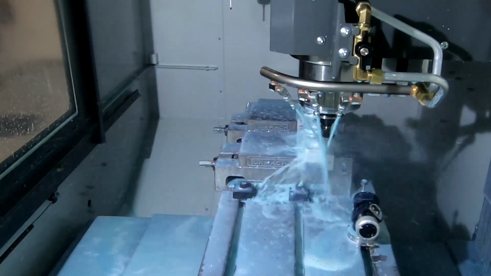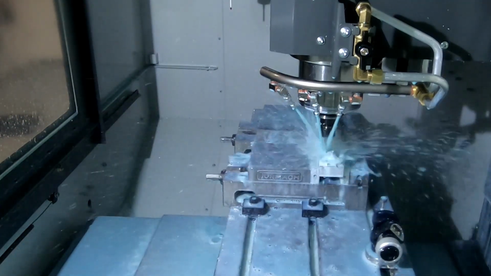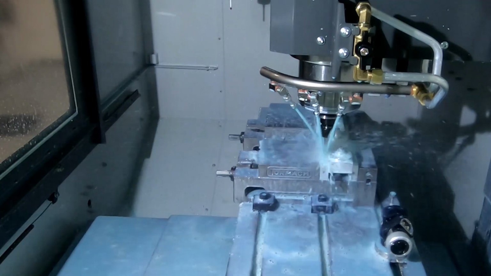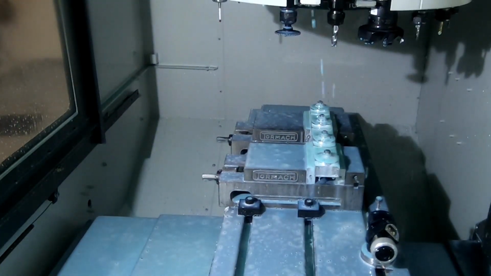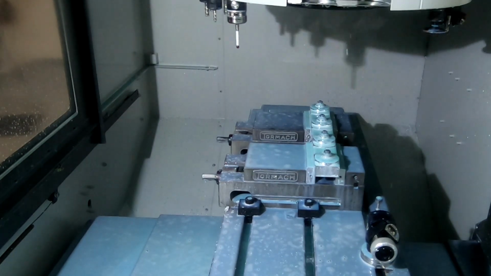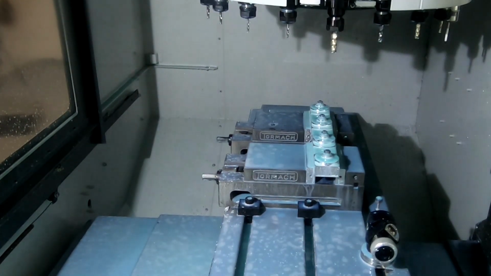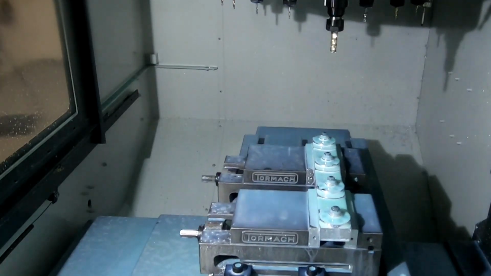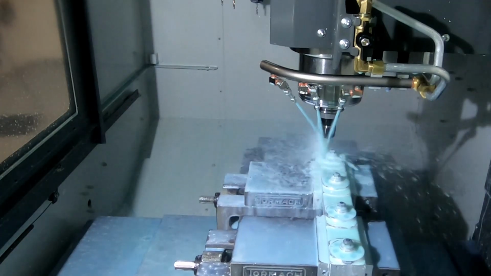So we're roughing here. And then I'm going to finish the outside edge with the Lakeshore Carbide 1/2" 3 flute finishing cutter. And of course, all these cutters are running at 10,000 RPM.